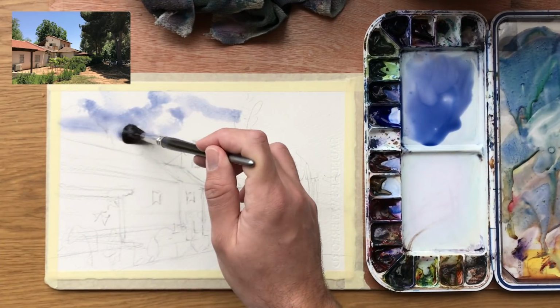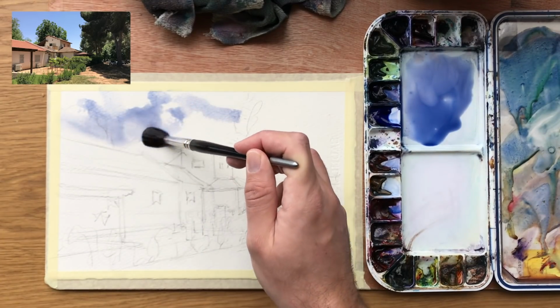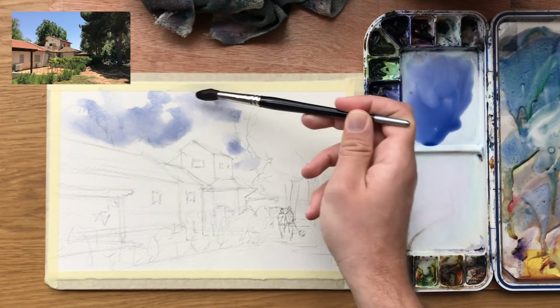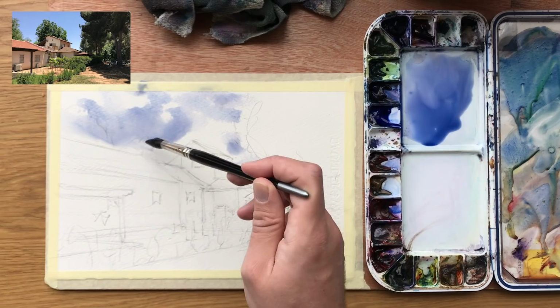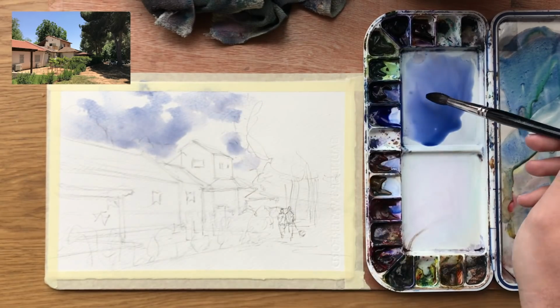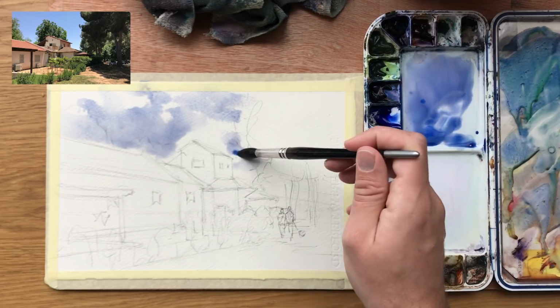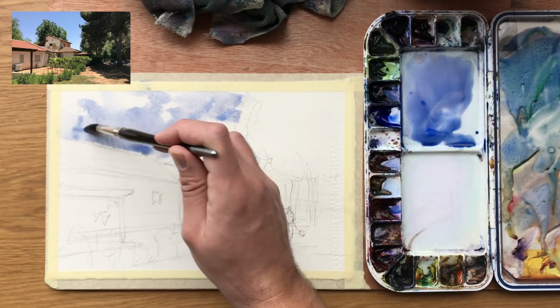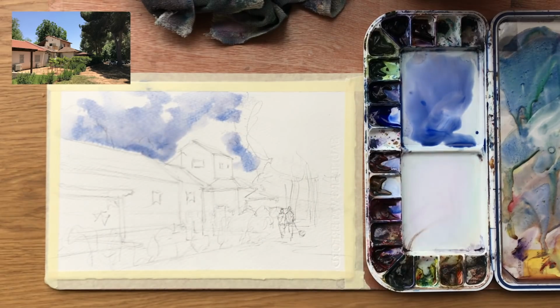I originally did this part kind of wet and wet, but here I decided I'm just going to go for it like that. And there may be a few stray clouds in here. This is going to be some trees, so it doesn't really matter. Using mostly French ultramarine here, or ultramarine blue rather, and hopefully the blue comes off right here.